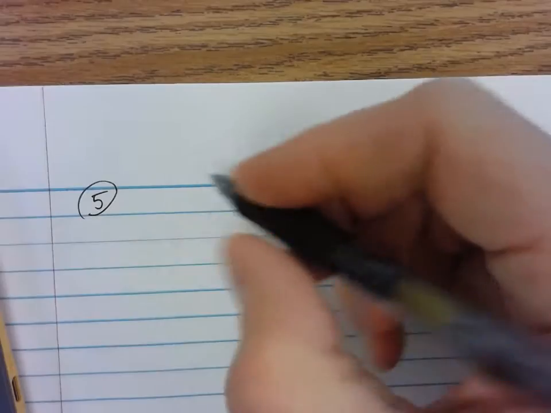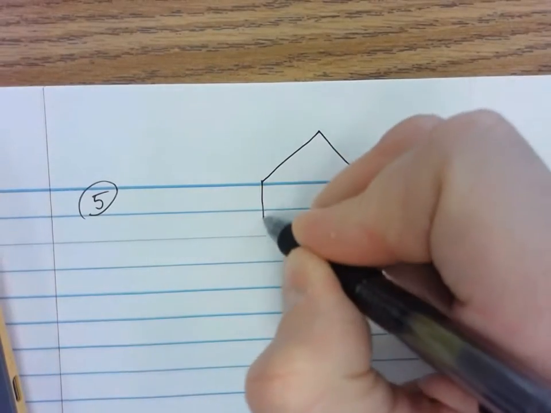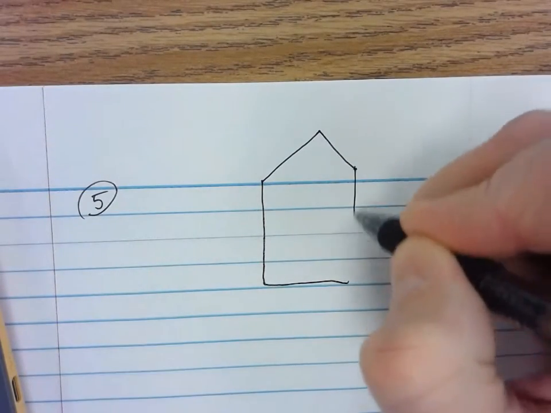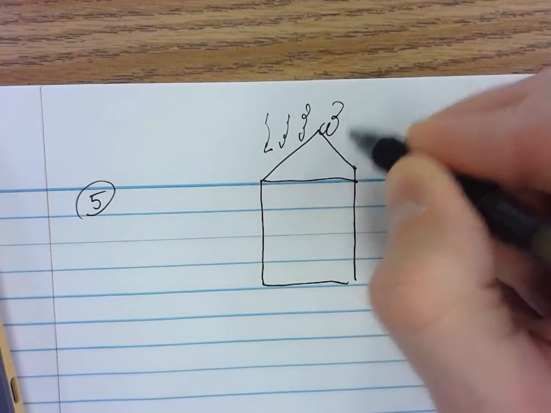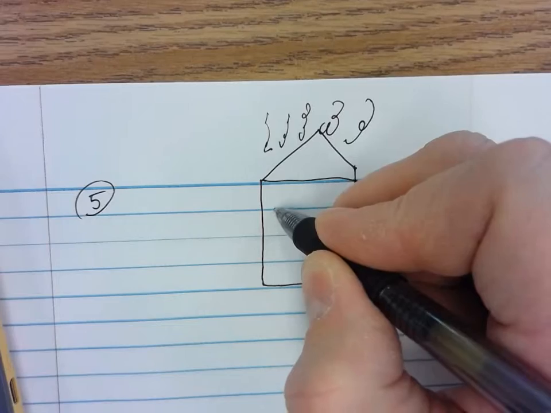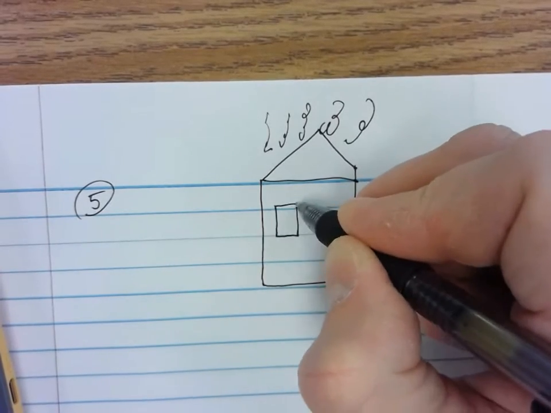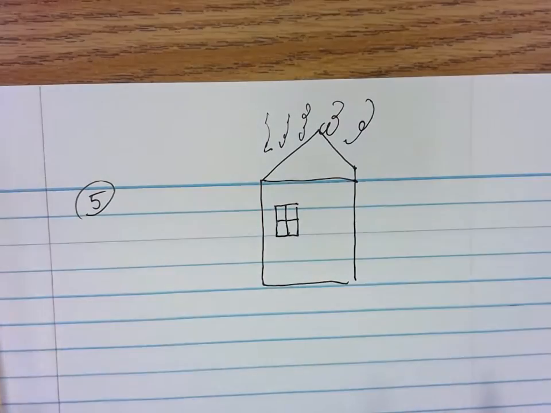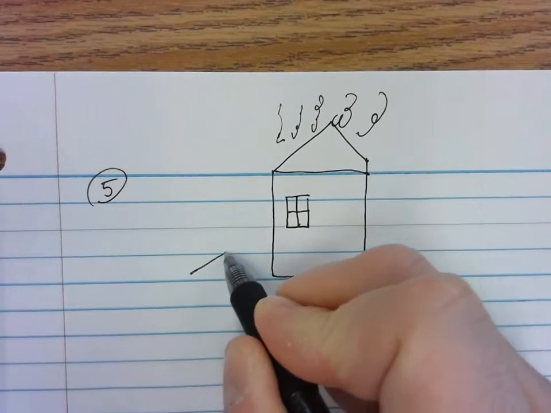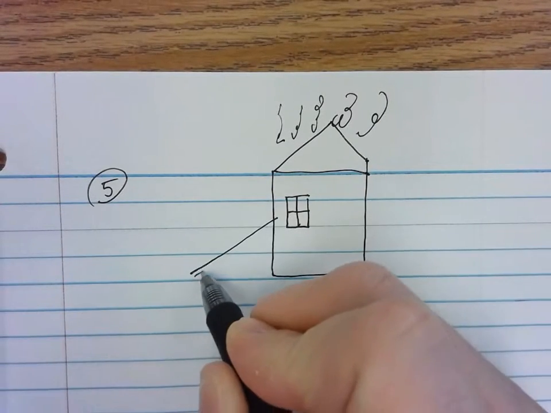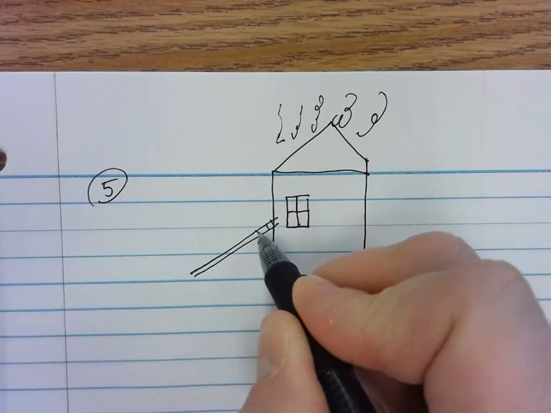Let's say you got this house that's on fire. Whose house is it? I don't know. It better not be my house. We got some smoke coming out of here. It's on fire, baby. Here's our little window. Now we've got a ladder. Fire companies come out there, the fire department puts a little ladder up there. We're going to try to get you out of the window.